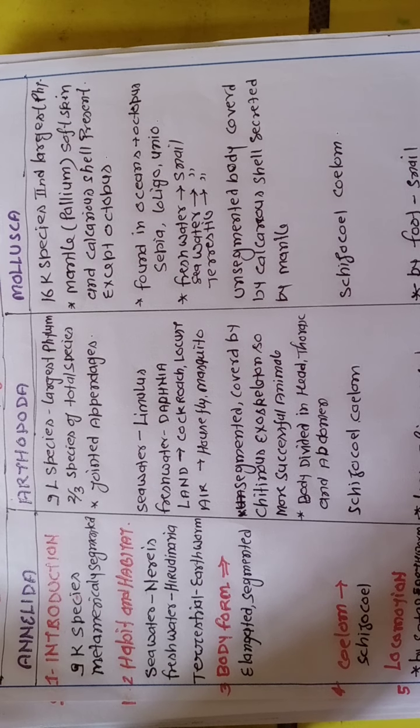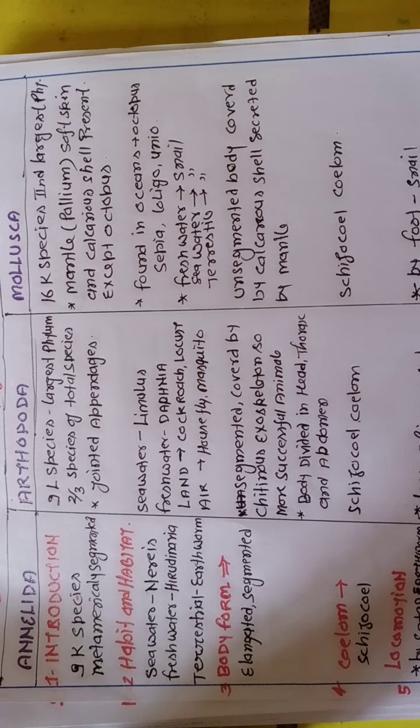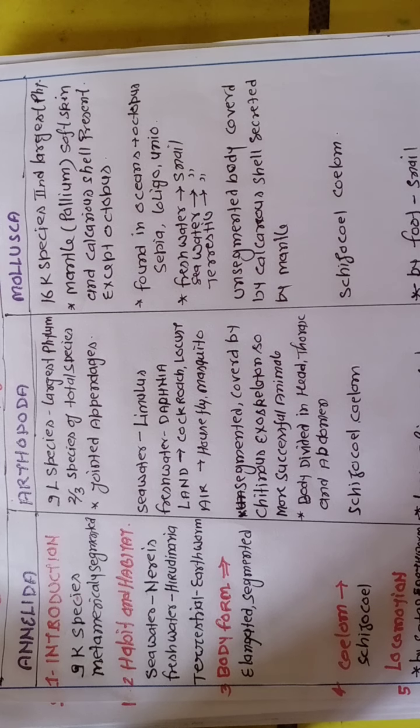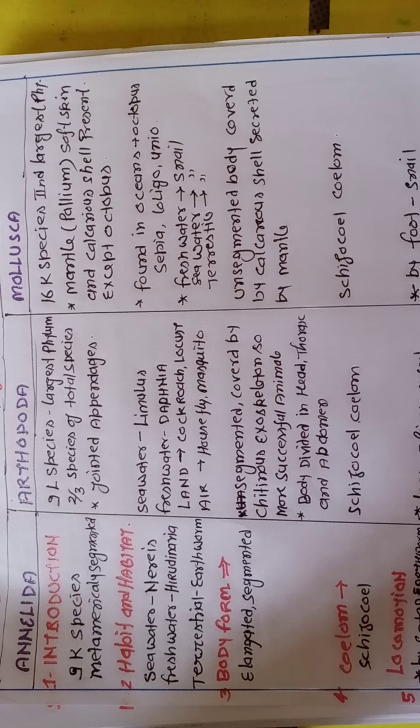Similarly, in Arthropoda there are 9 lakh species, and it is the largest phylum, because 2/3 of the total species which are present in the animal kingdom belong only to Arthropoda. And the second thing is that arthropods are known as arthropods because they have jointed appendages.